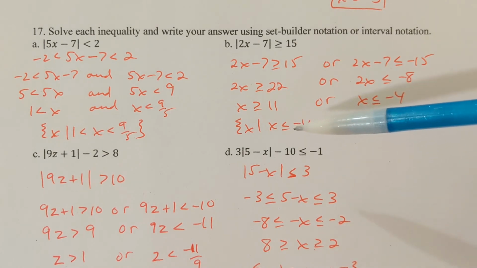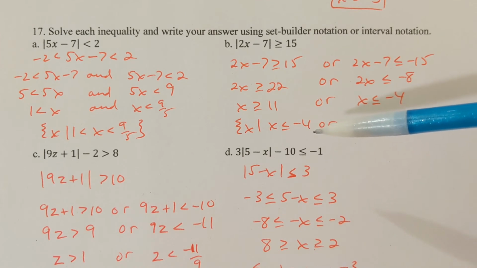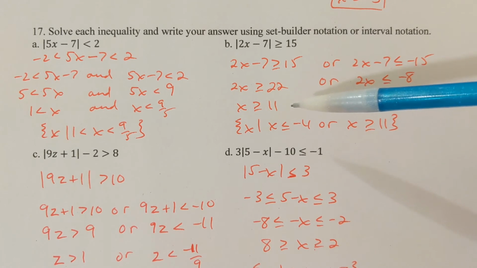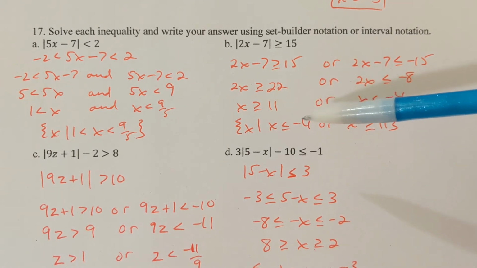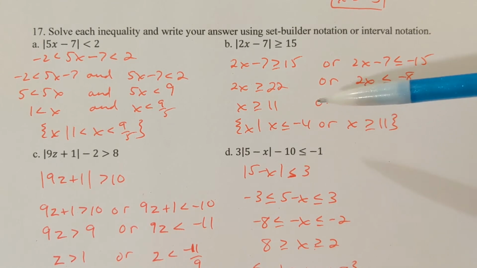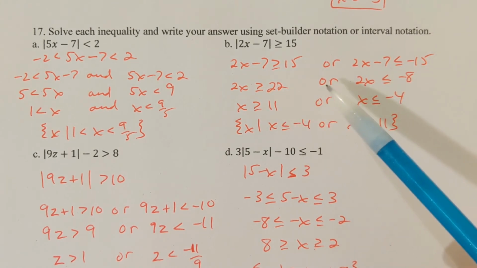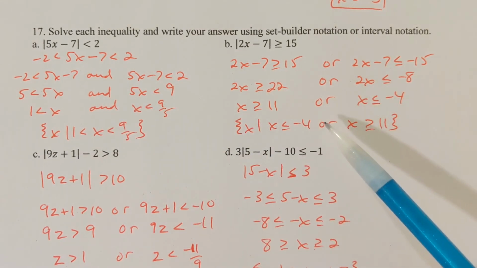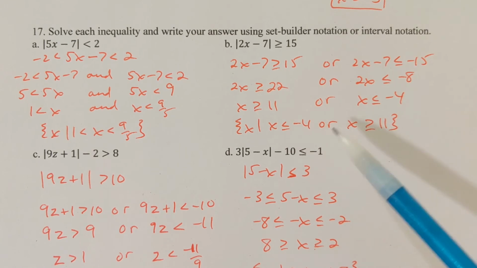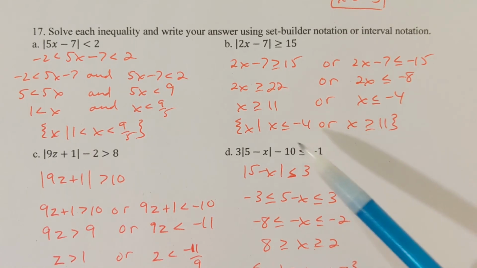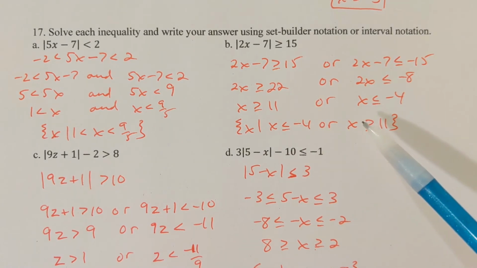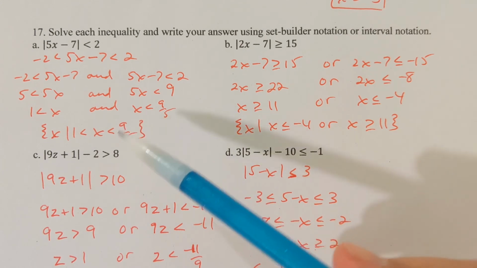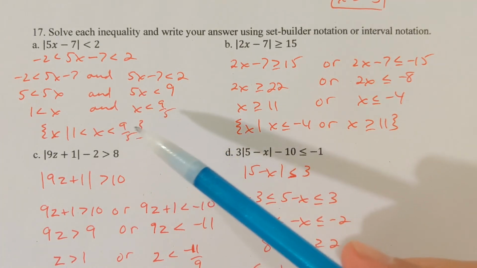So on my answer here, I need the set of all x such that x is less than or equal to negative 4, or x greater than or equal to 11. One thing about the case where there's an or statement versus an and statement is that or needs to be written throughout the entire calculation, including the answer. I'll have or, this group of numbers or this other group of numbers. And is different, and it goes away when I write that down in three-part form.